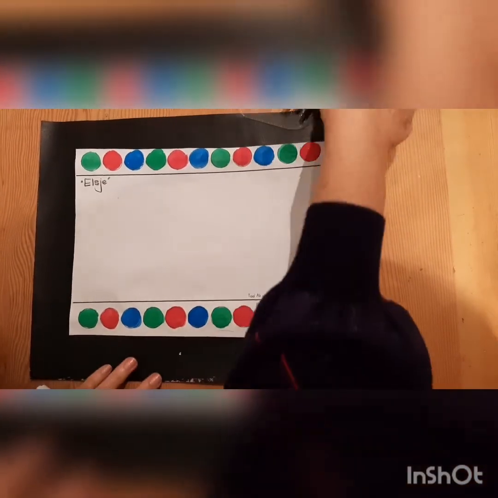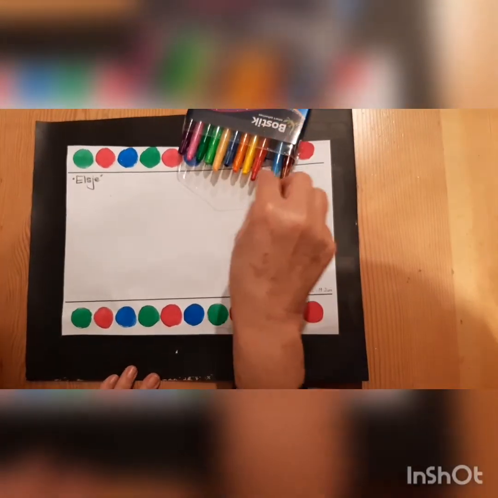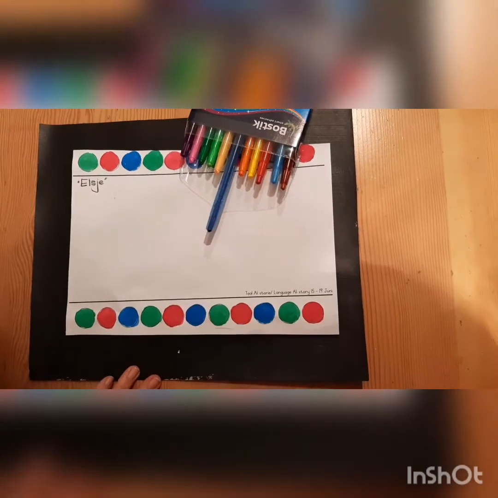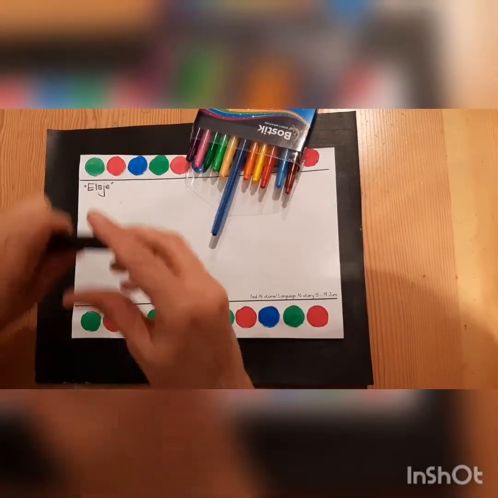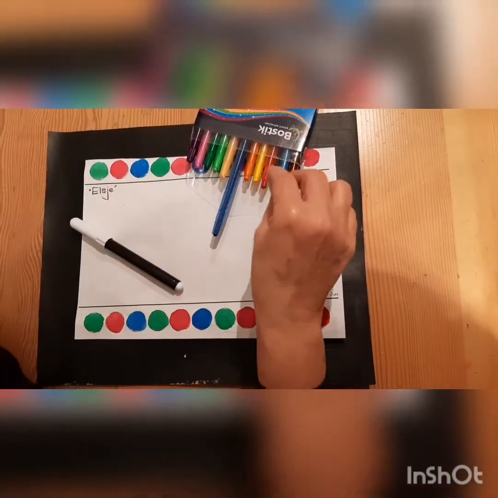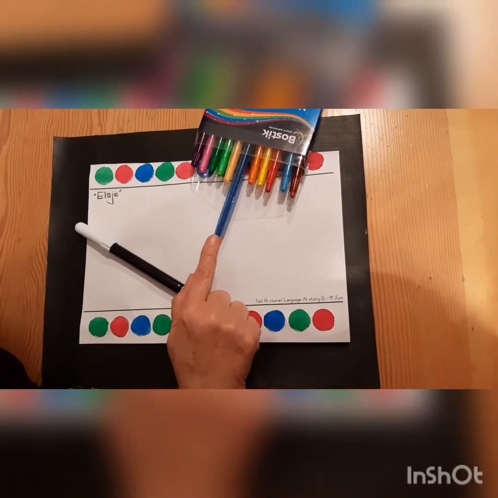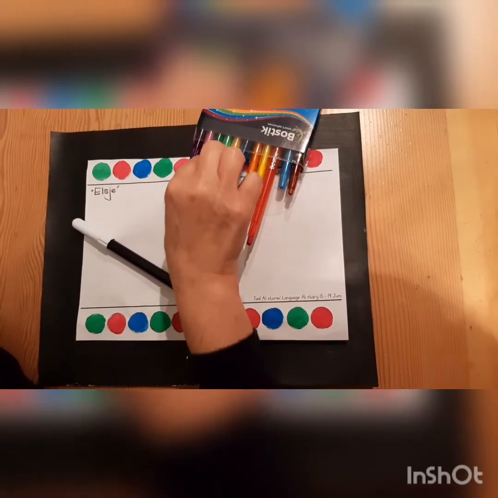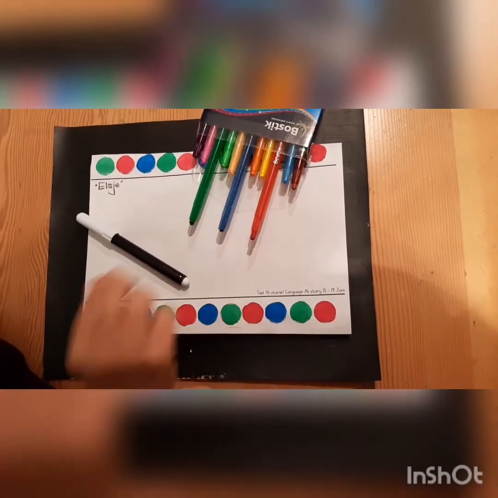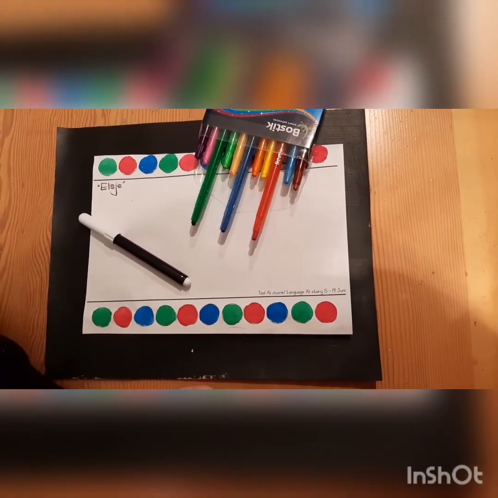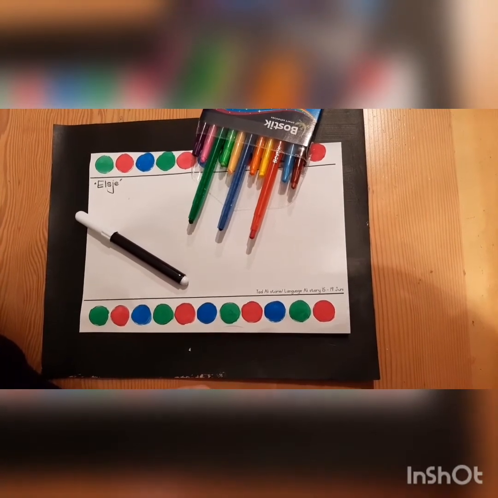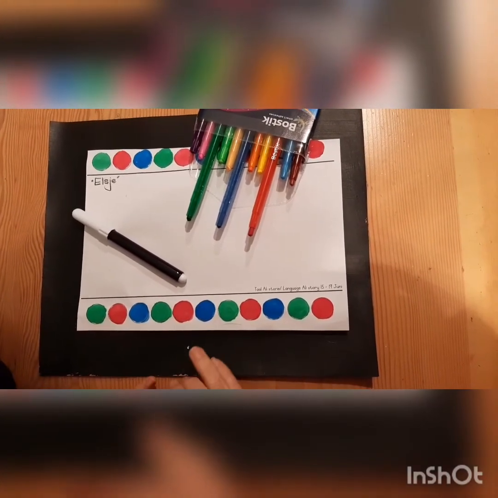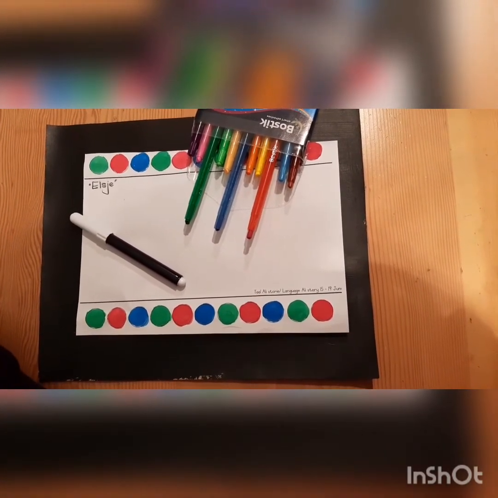I'm going to draw it with the Koki. And then I'm definitely going to use the blue pencil, the red one, and the green one. And then you can color in the rest of your picture nicely. Okay, I trust you're going to draw your picture nicely.